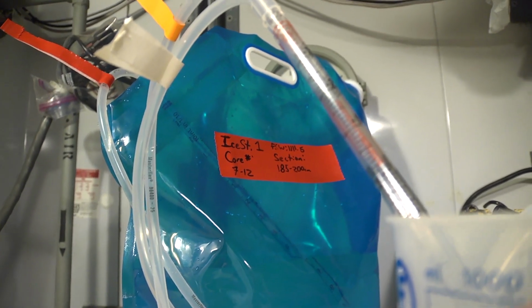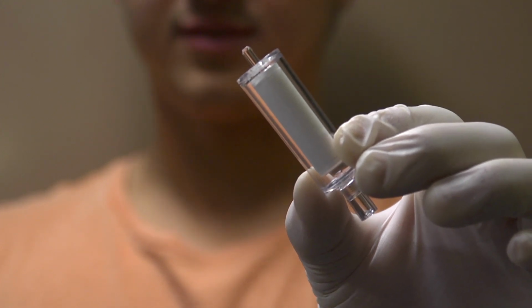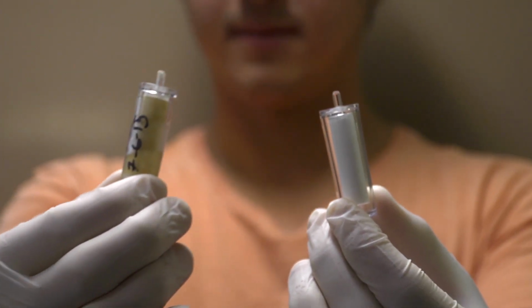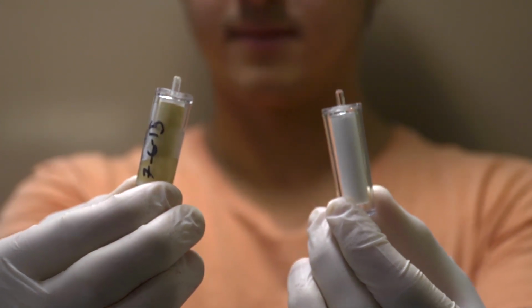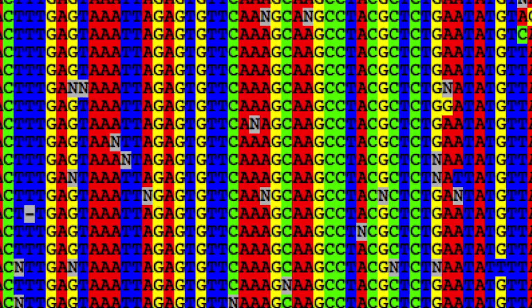So then once we've melted all the ice, which usually takes overnight, we put it through a very small filter that has a pore size of 0.2 micrometers. A human hair is about 100 micrometers across, so this filter catches things that are 500 times smaller than a human hair. We catch all the bacteria on these filters, and then we freeze them at ultra low temperature to preserve them until we get back to shore. And then once we're on shore, we'll take them and extract the DNA from them and then sequence that on a DNA sequencer. And from that, we can learn about the diversity and the evolution of these organisms.